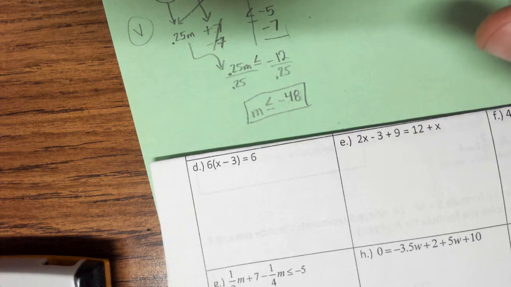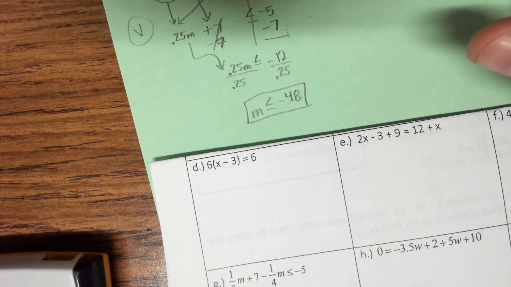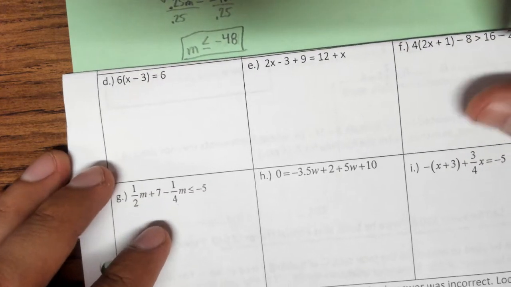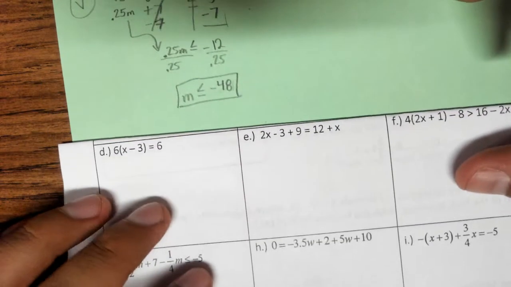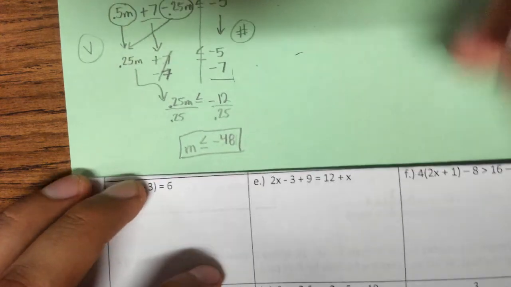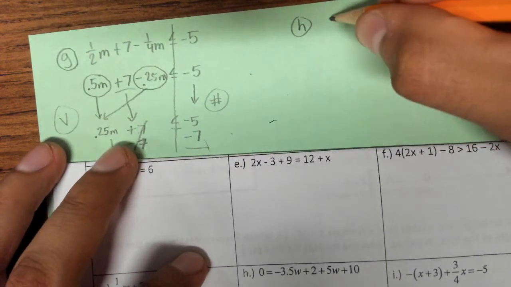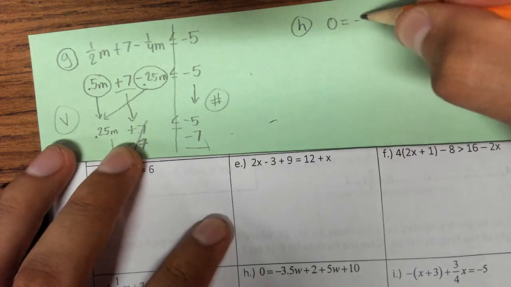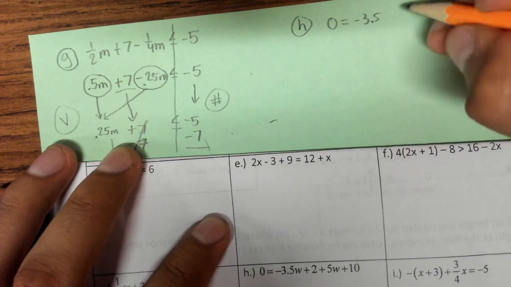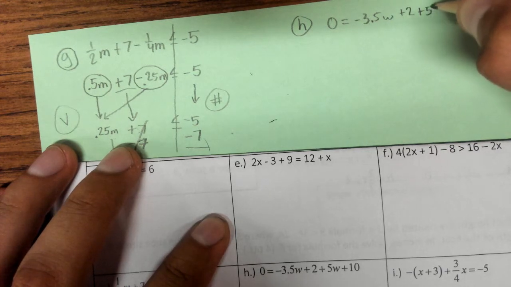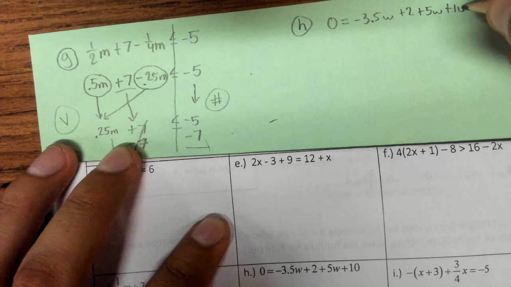So there's my equation. Alright, so that was G. We're going to go ahead and work H, and then we'll work I. So for H, 0 equals -3.5w plus 2 plus 5w plus 10.